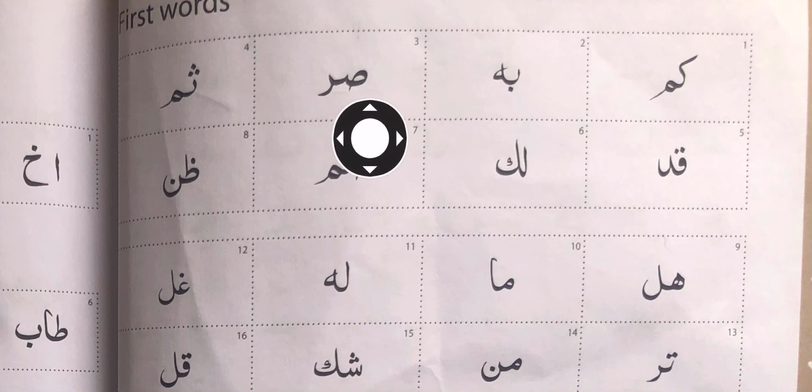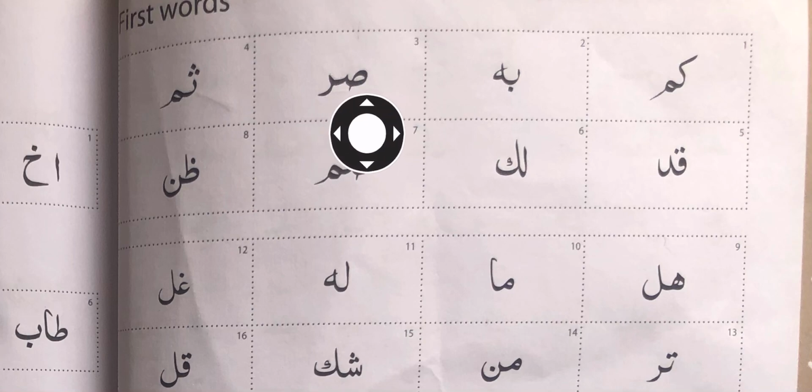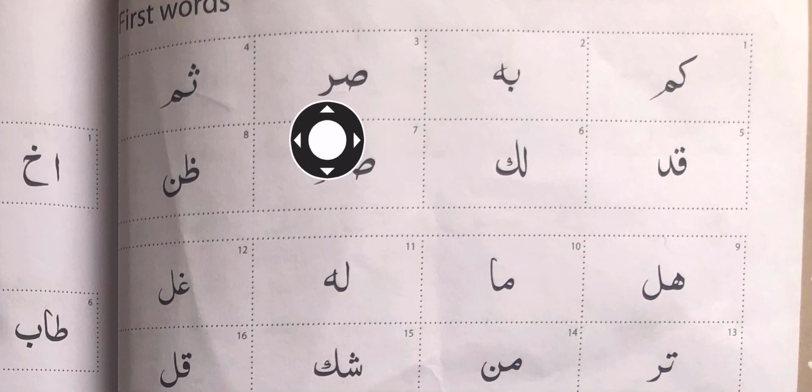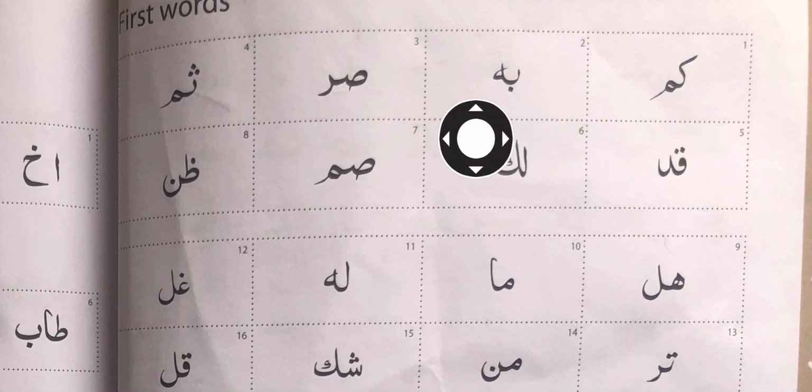Ra. Remember, we can't join a letter after Ra here, but this is two letter diagrams. Sod, Ra. Say it. Sod, Ra. Kaf, meme. Ba, ha.